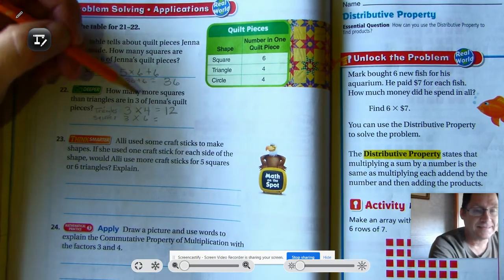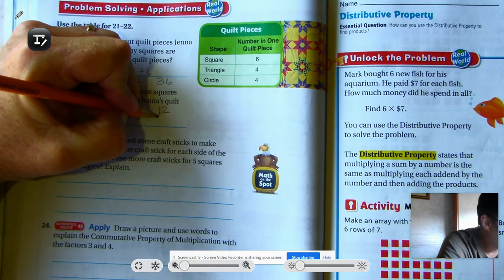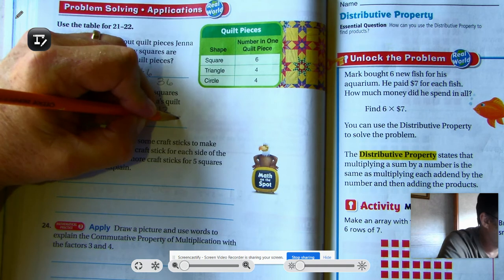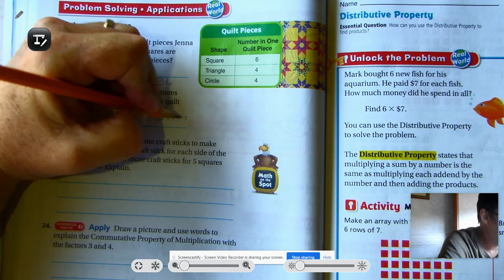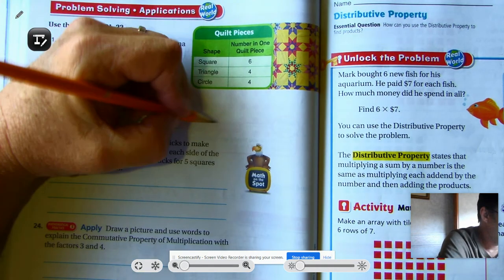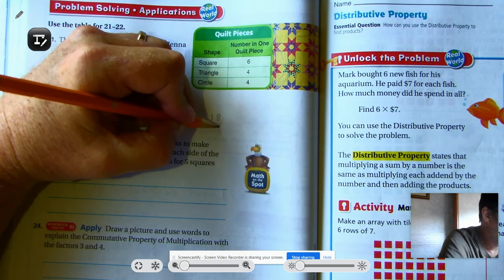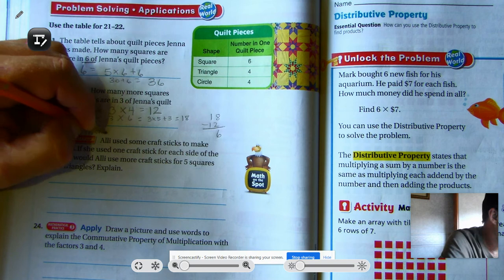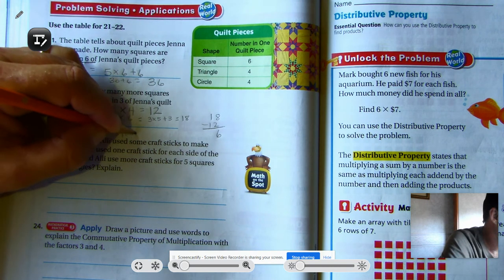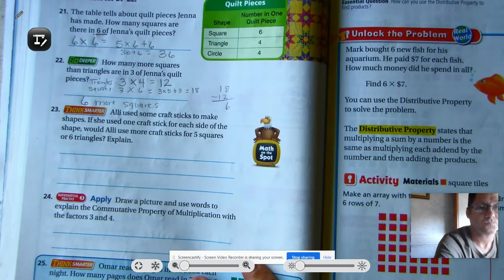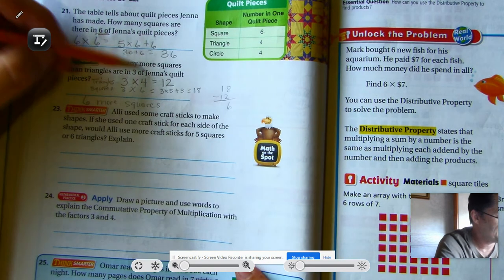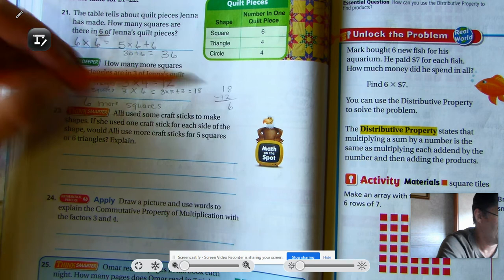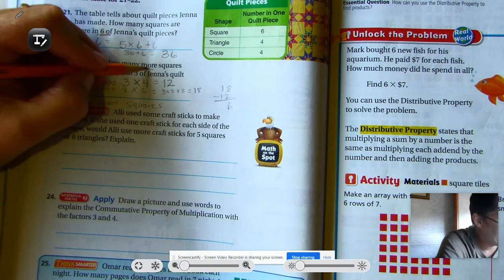And 3 times 6 is the same as 3 times 5 plus 3. So that's 18. So how many more? 18 take away 12, 6. 6 more squares. Okay, so first we multiplied to find out how many total squares and triangles there were, and we subtract to find out how many more.